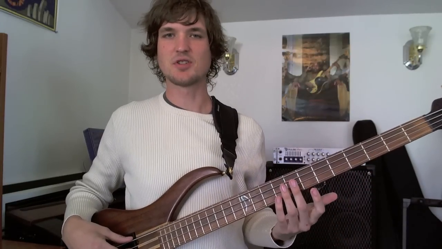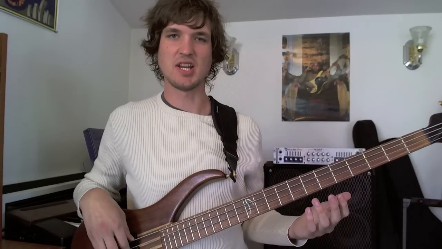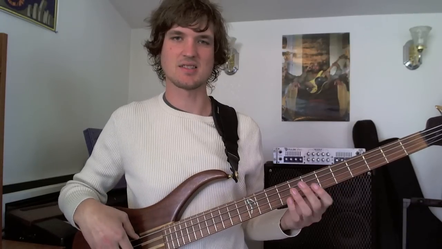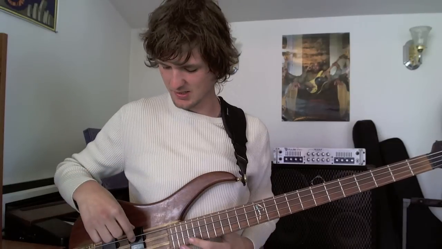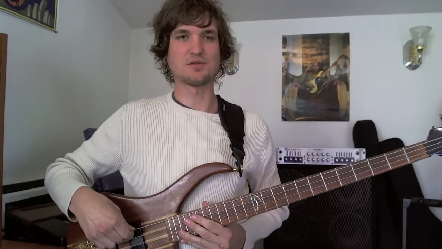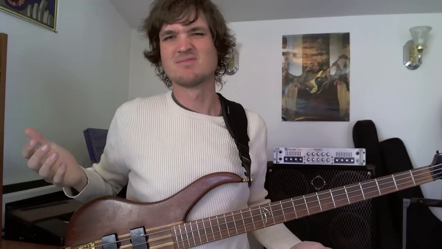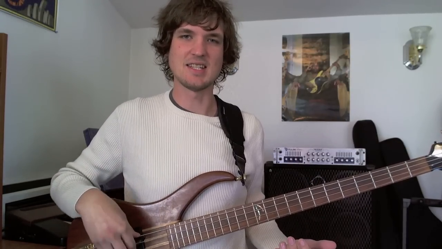So the names of your strings are E, A, D, and G. Your lowest string is E, then A, D, and your highest string is G. And when I say lowest and highest, I mean by pitch, because technically the string is further from the ground when I'm sitting or standing, but we don't care about that. It's the lowest pitch, so we call the lowest string E, A, D, G.